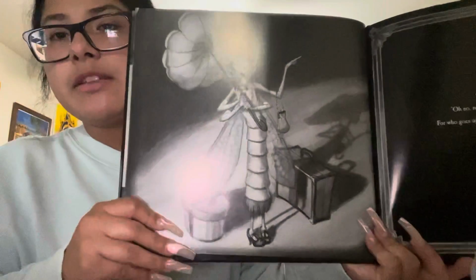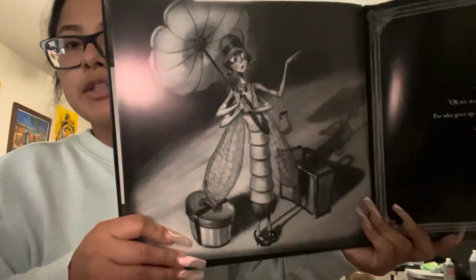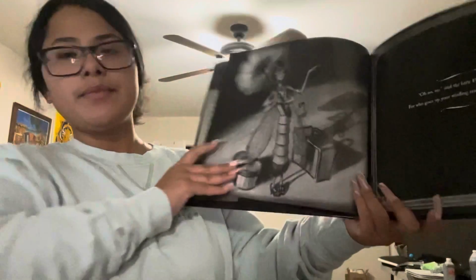So as you can see, the fly is a little skeptical about going into the spider's parlor.